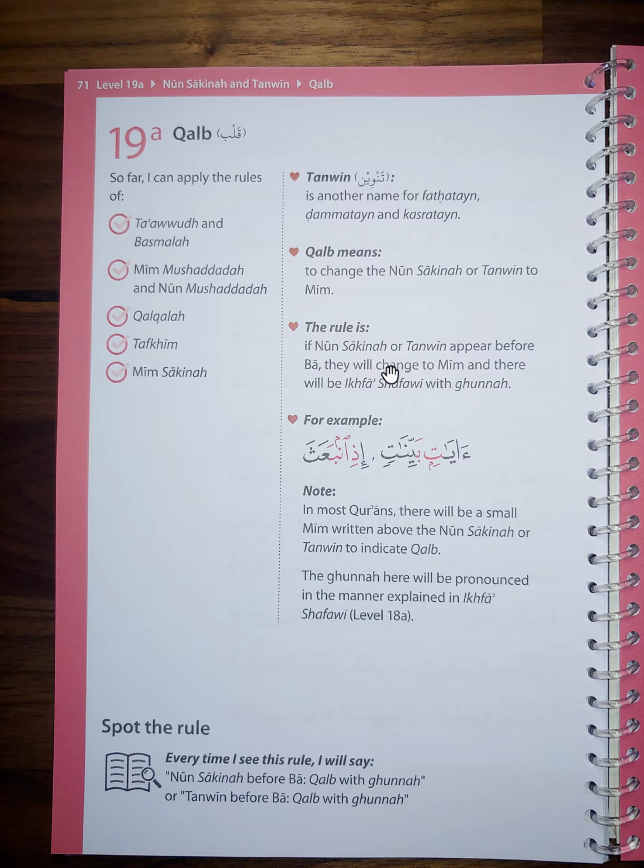If noon sakina or tanween appear before ba, they will be changed to meme, and there will be ikhfa shafawi with gunnah. So let me explain that a little more. When you are reading and you see a noon sakina or a tanween, the letter after it, if it is a ba, then you will do qalb here. So what does qalb mean? Qalb means that instead of saying the an sound, let's take one of these examples here.